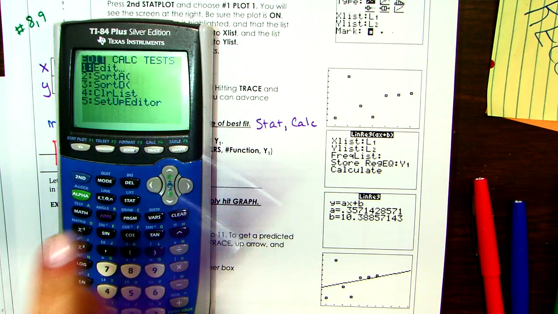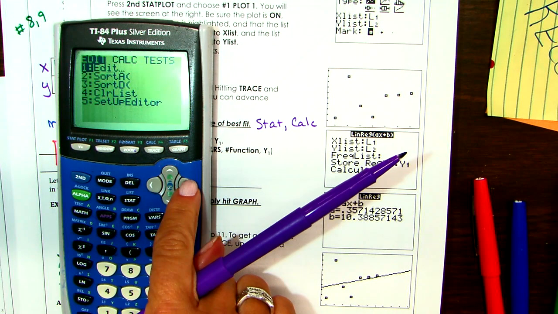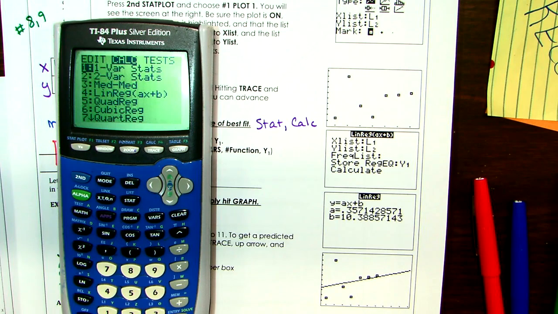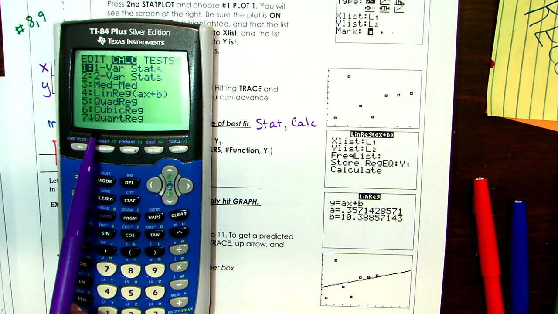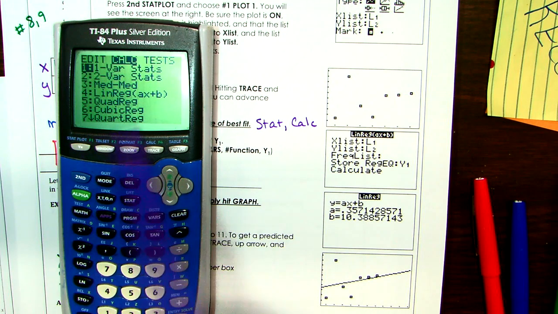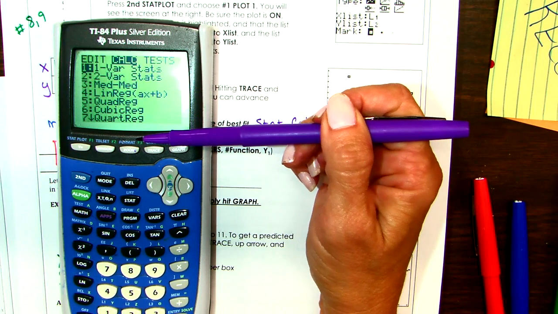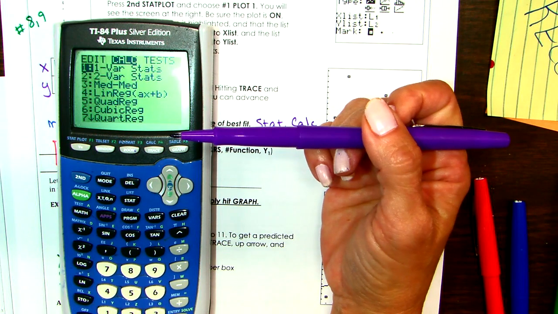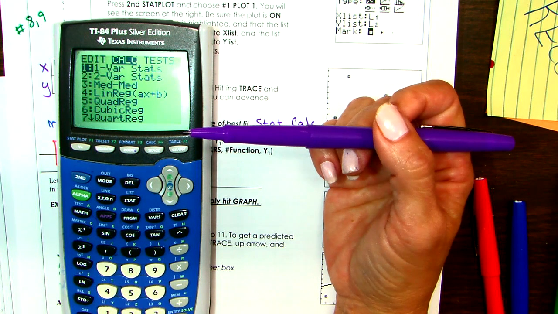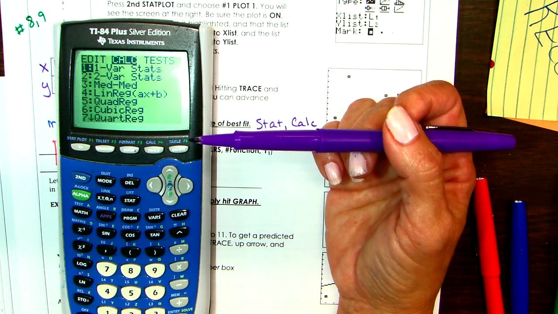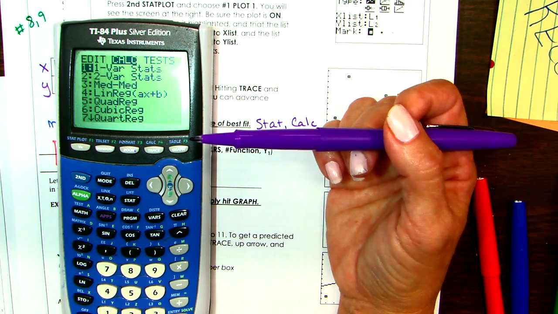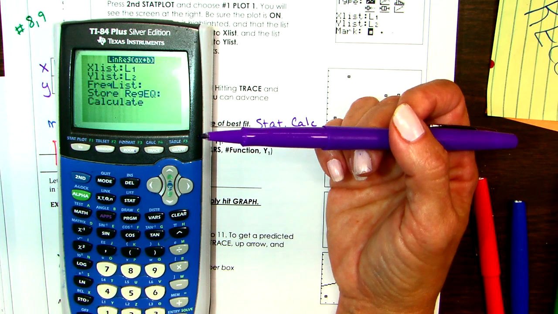It says calc. So you can just arrow to it. It'll give you a new menu. And this is where the good stuff is. Okay, I don't know what 1, 2, and 3 are, but look at number 4, 5, 6, and 7. Linear, quadratic, cubic, quartic, regression. REG means regression. And that's just another term for like trend line, line of best fit, and we want number 4. So you can, again, either arrow to 4 or hit 4, okay?